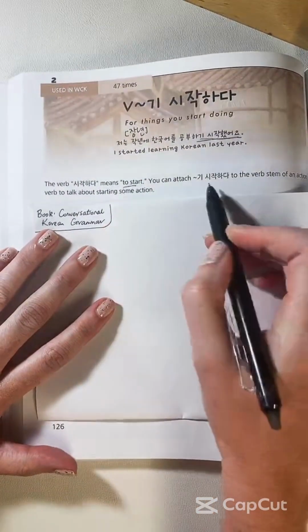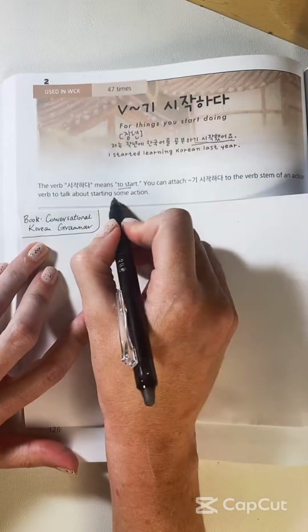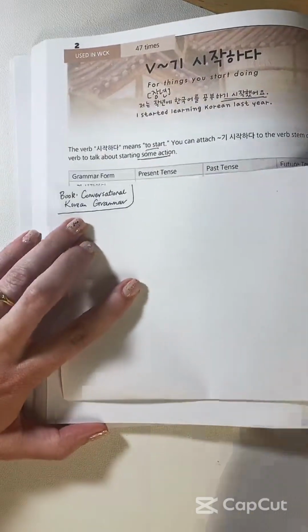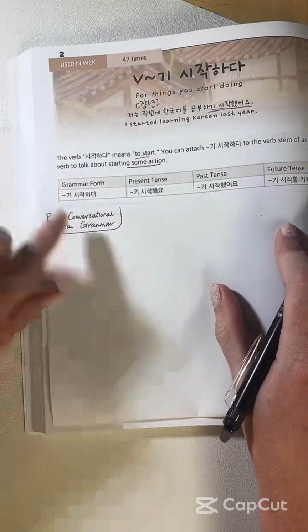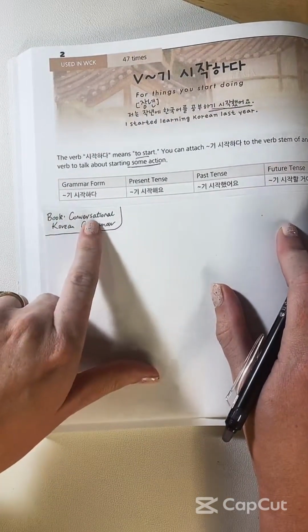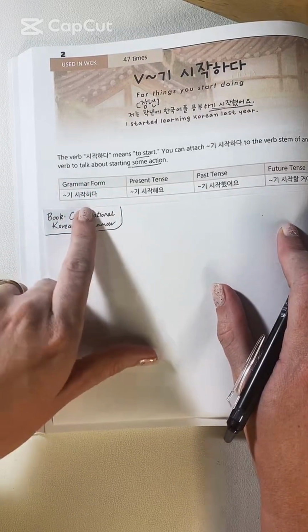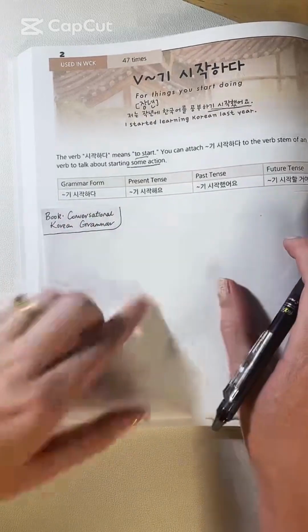And you can attach 시작하다 to the verb stem of an action verb to talk about starting some action. Okay, so let's look at the quick conjugation table. So in its dictionary form, it's just 기 시작하다. 기 시작하다 is just the dictionary form. It's not usable by itself. It has to be conjugated.